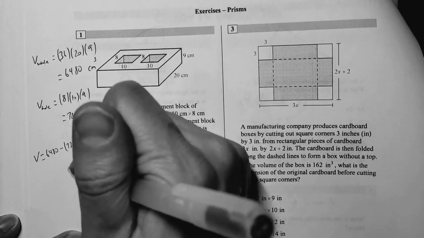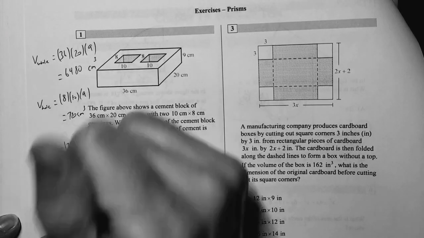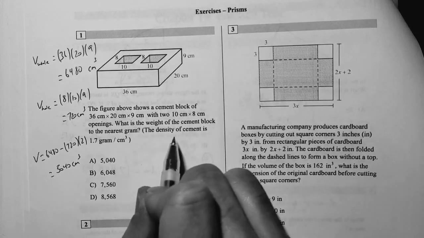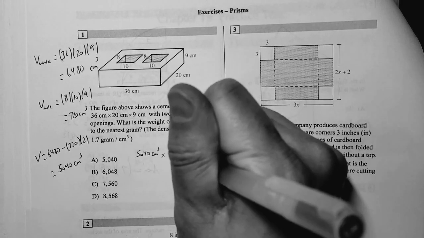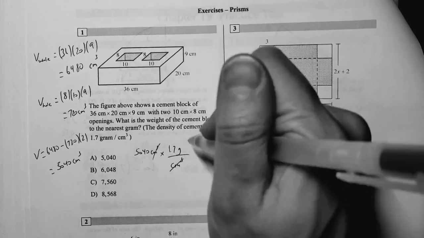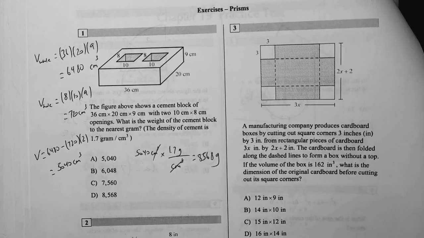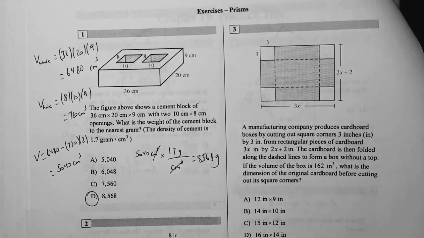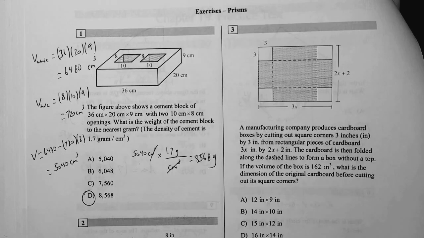So that is 5040 centimeter cubed. We found the volume of this block. Now we can multiply by the density, because 5040 centimeter cubed times 1.7 grams per centimeter cubed, the centimeter cubed units cancel. So that is 8568 grams. The answer is D. Again, units are a big clue a lot of the time, so use them to your advantage. Don't drop them.